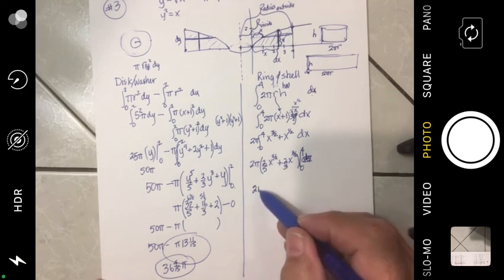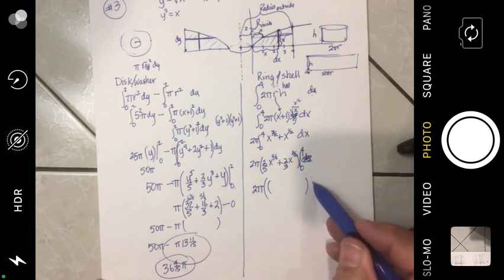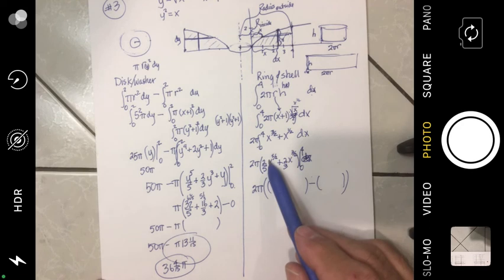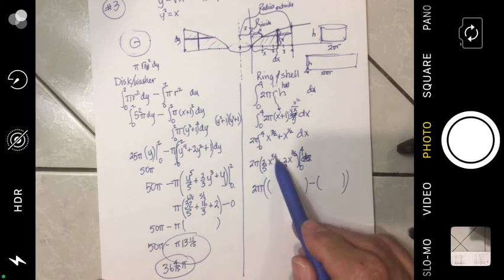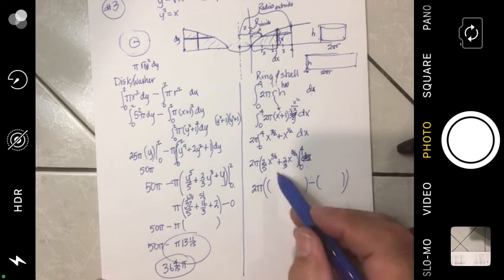So I have 2 pi. I got to put 4 in, and then I got to put 0 in. If I put 4 here, this says the square root. So the square root of 4 is 2, to the 5th is 32.